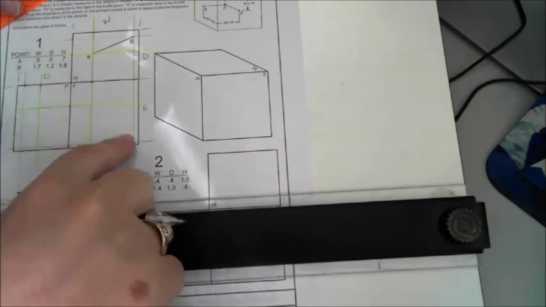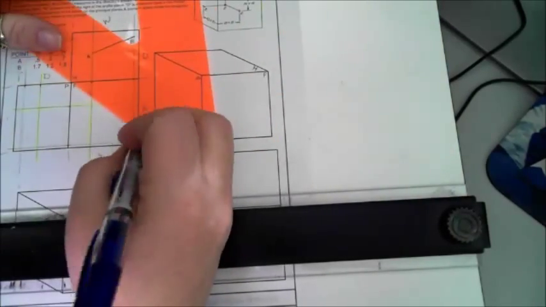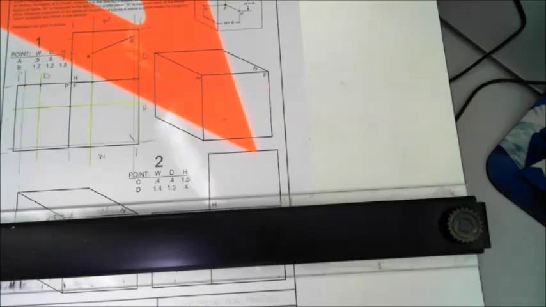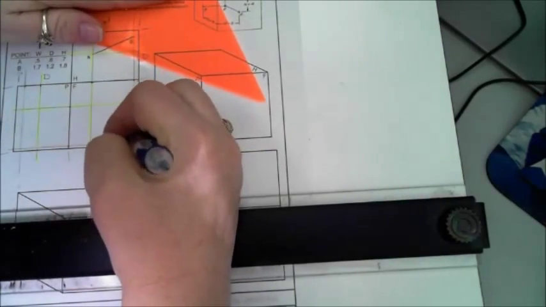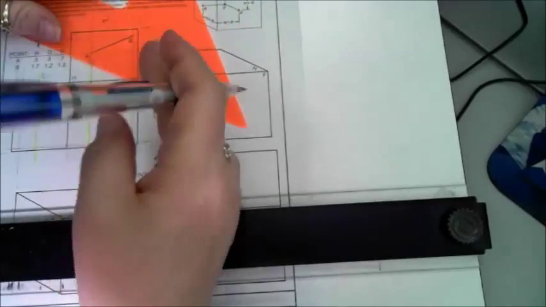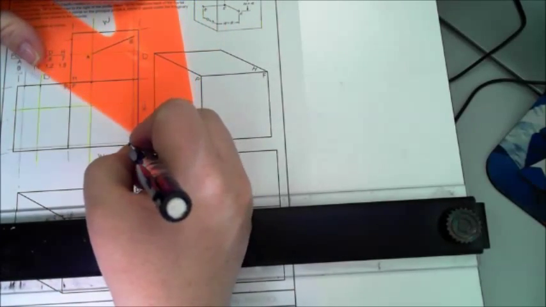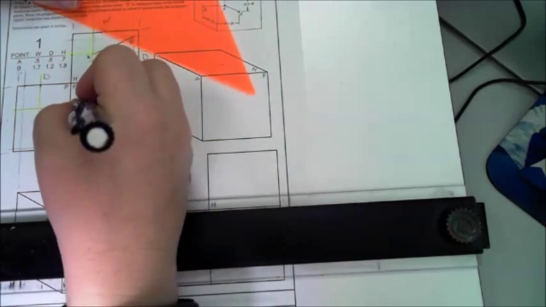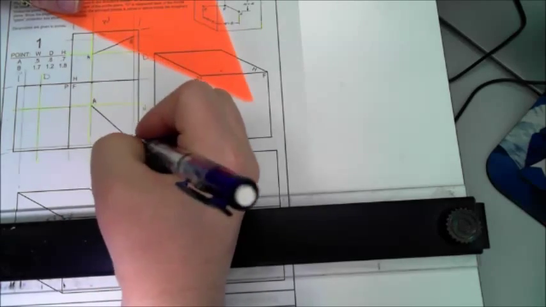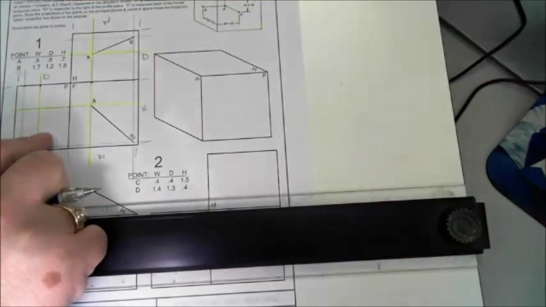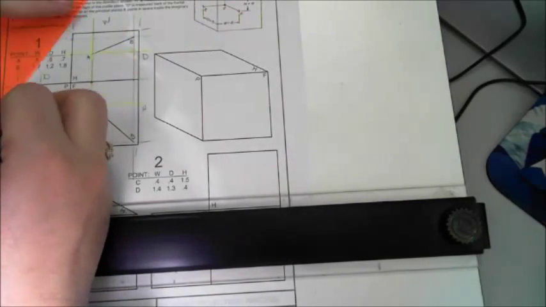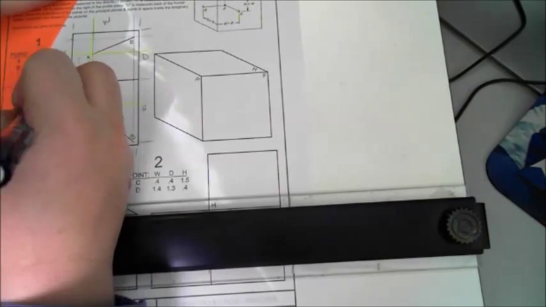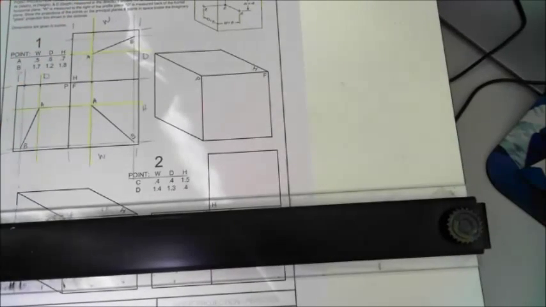Same thing here. A is still here. It's coming down. So where do they meet? Crap. Dang it. I hate it when I do that. That's what happens when your triangle slips. Get A, B. And then over in this view, where does it meet? So here comes A, and A comes down to B. So we found it, we've broken it out over its views.